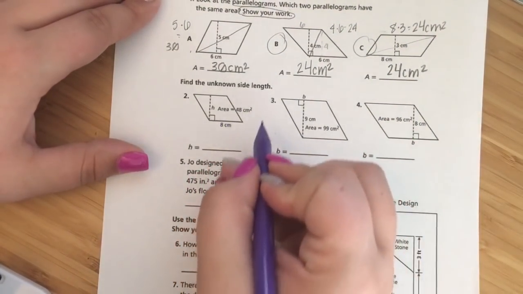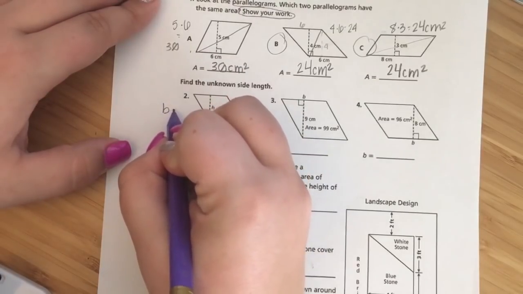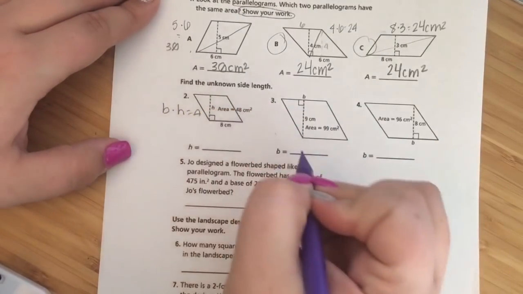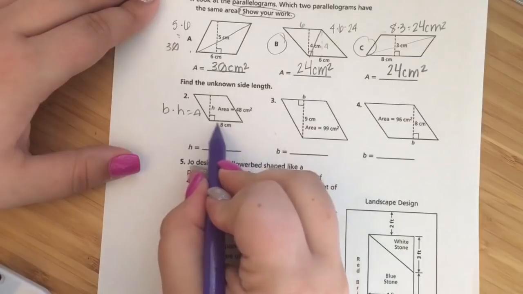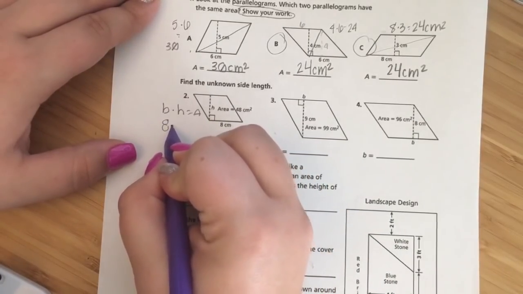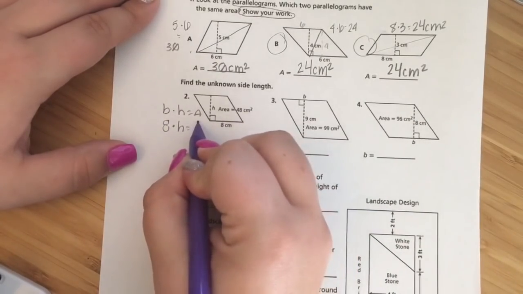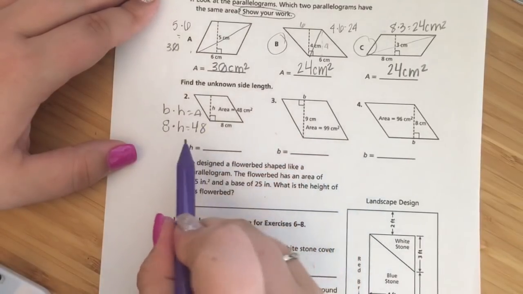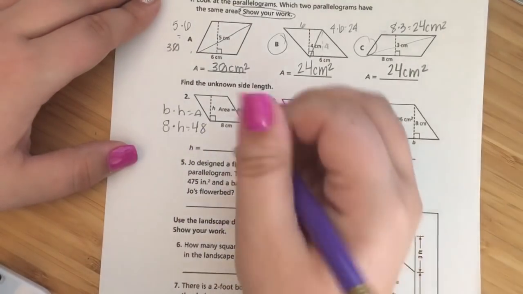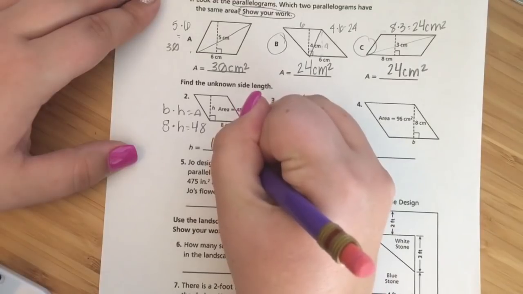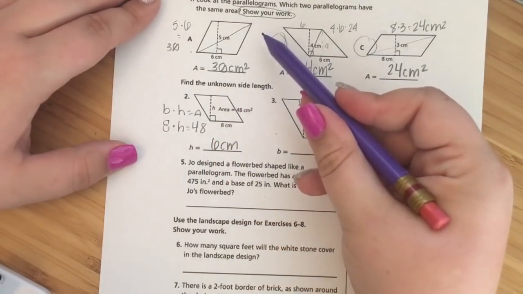Find the unknown length. 8 multiplied by h, because it's my base, is equal to 48. So now I have to go to my brain and think, okay, self, what multiplied by 8 can give me 48? Well, according to my brain, I believe it's going to be 6.